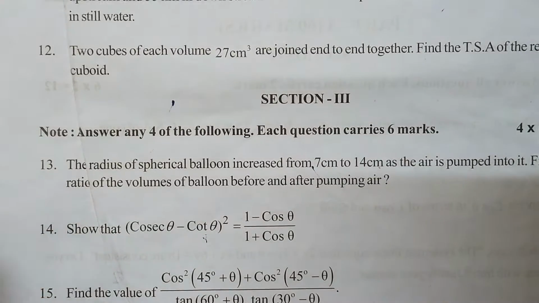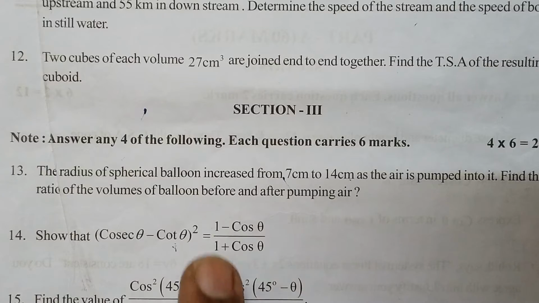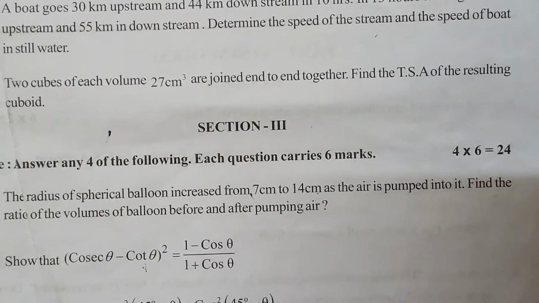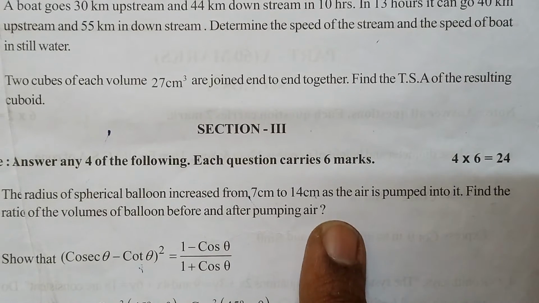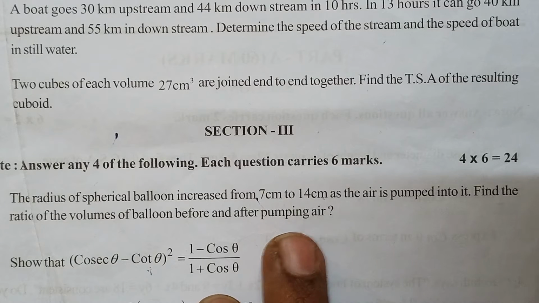Let's start with the 13th question, guys. What is given? The radius of a spherical balloon increased from 7 centimeters to 14 centimeters as the air is pumped into it. Find the ratio of volumes of the balloon before and after pumping air.